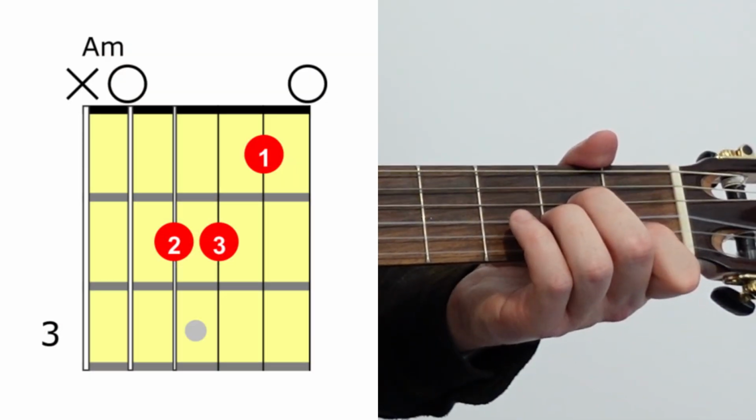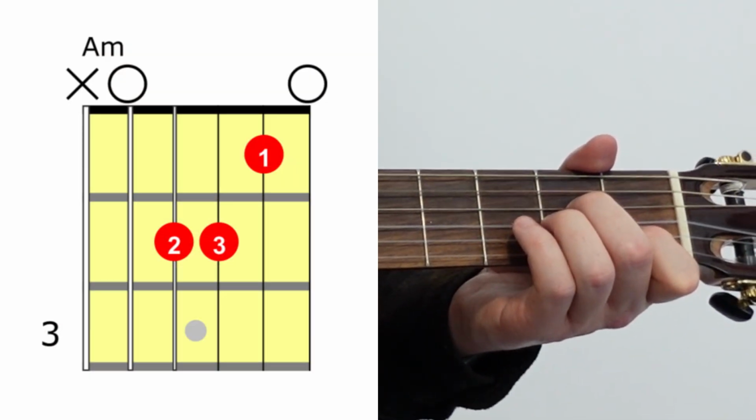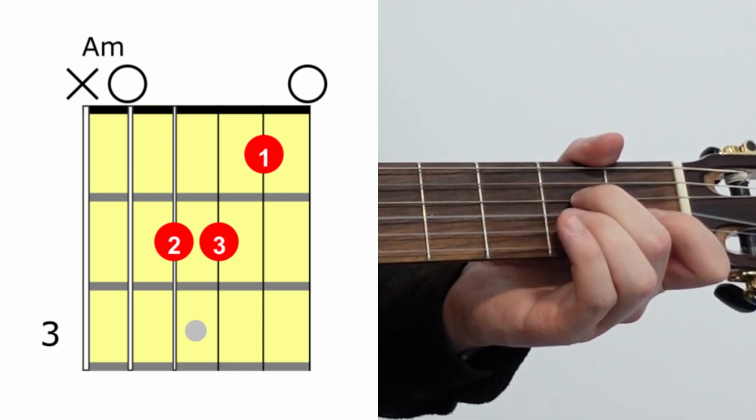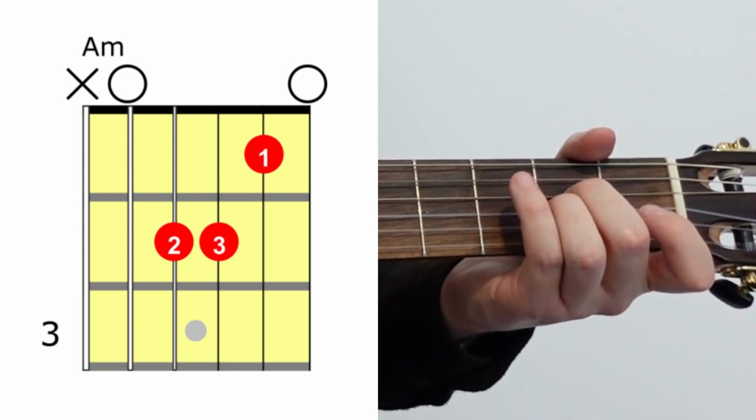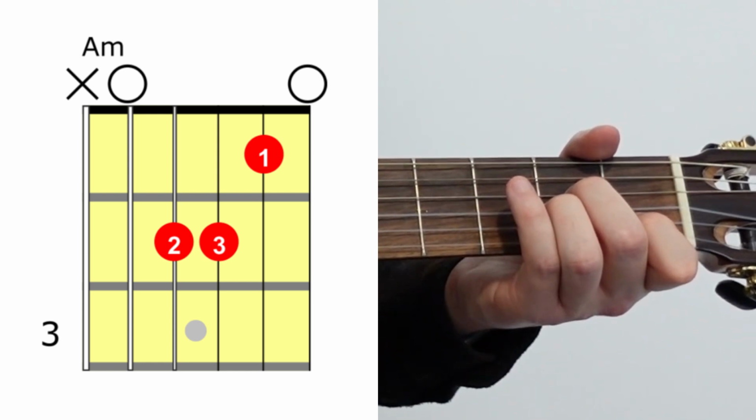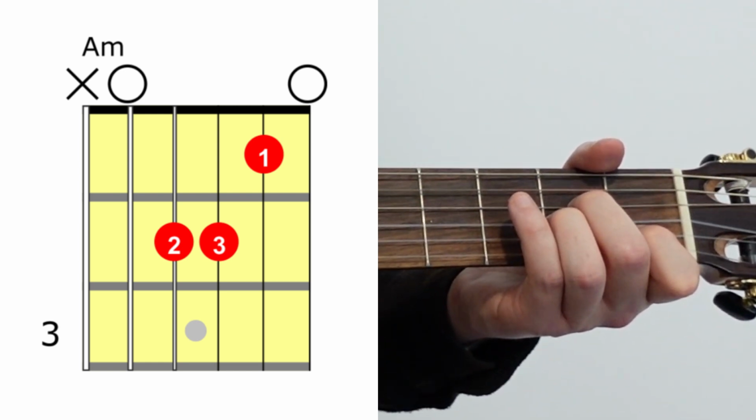This is A minor. First finger goes on the B string, 1st fret. Second finger goes on the D string, 2nd fret. And third finger goes on the G string, 2nd fret. You then strum from the A string down.